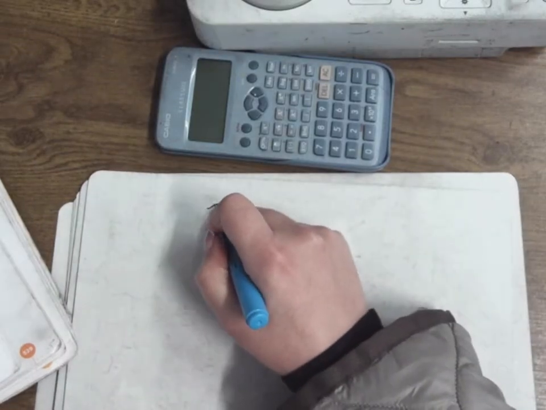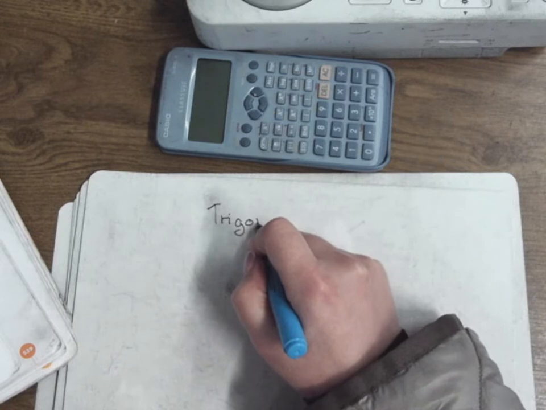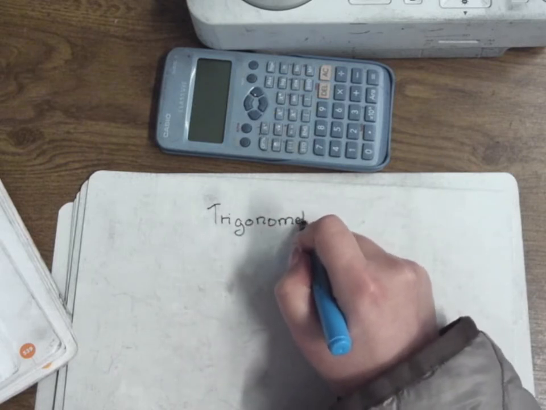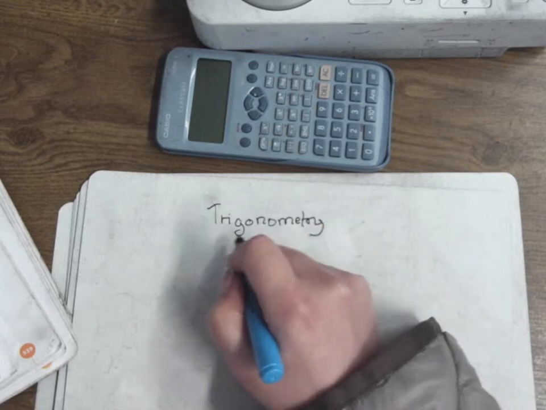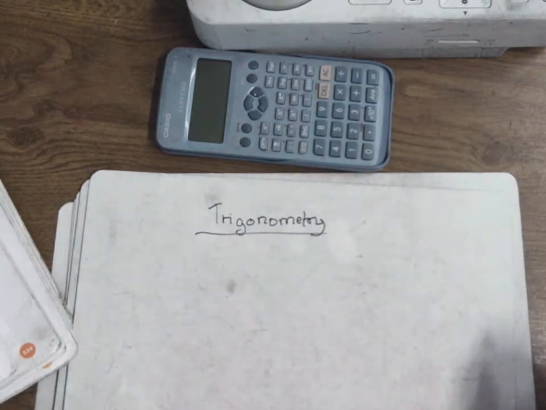Geometry, right, is all about what shape do you think? Could you take a guess at what shape? Triangles, that's where the tri comes from. And the gonometry comes from geometry, which means measurements, right? So we're looking at the measurements in a triangle.